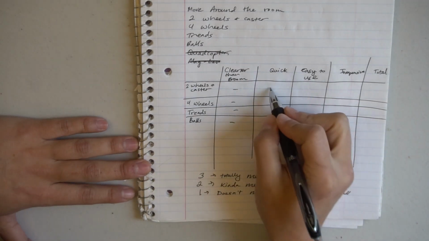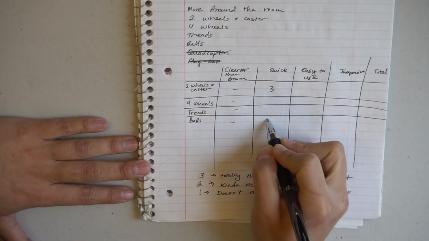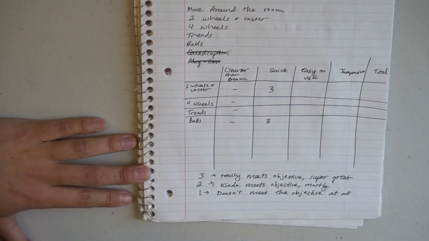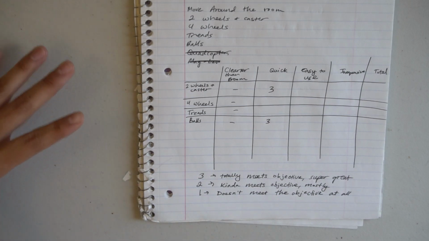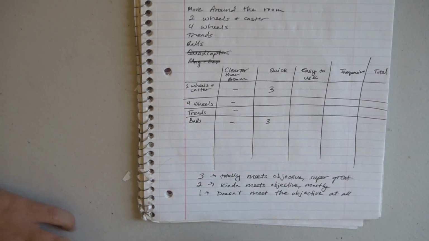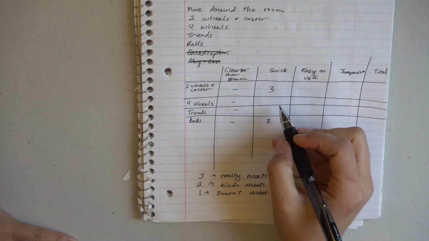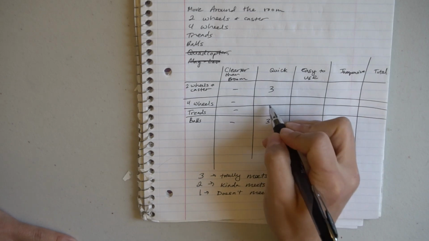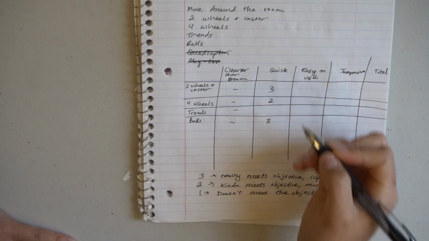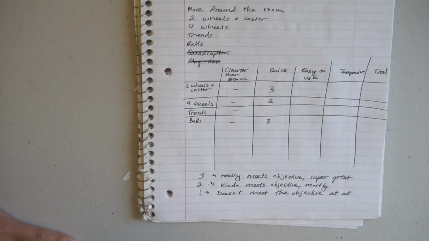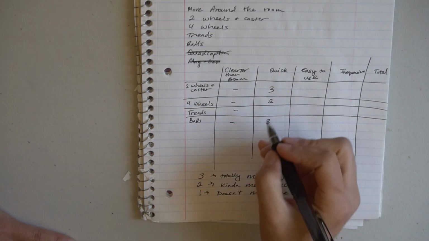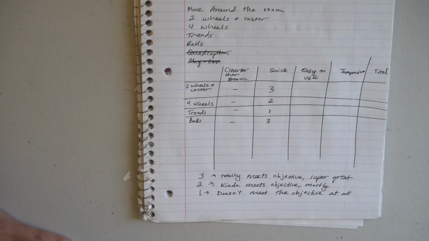And I would say that two wheels and a caster and the ball design are the most nimble and easy to move around. So those are going to get a 3. And I'm going to say that the treads are pretty good. Or sorry, the four wheels are pretty good. They'll be able to drive around, but they won't be super wonderful. And the treads have a hard time turning. So I'm going to leave those with a 1.